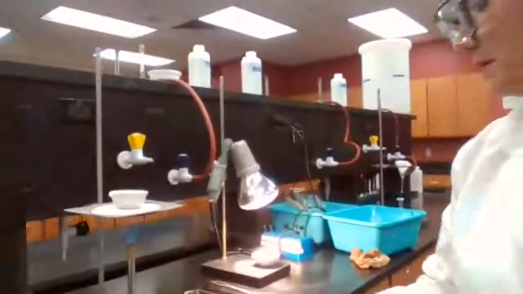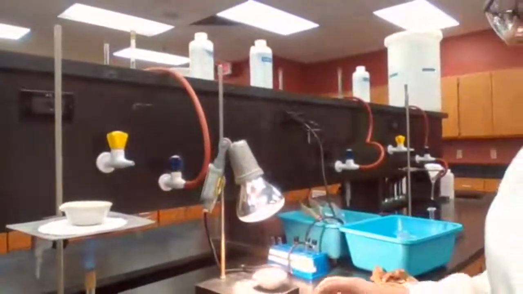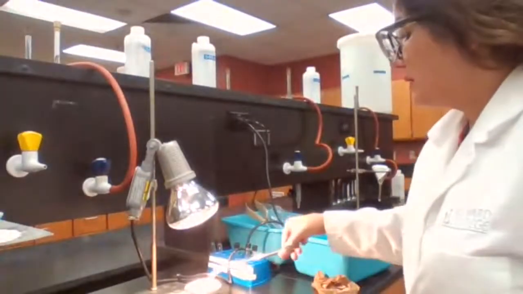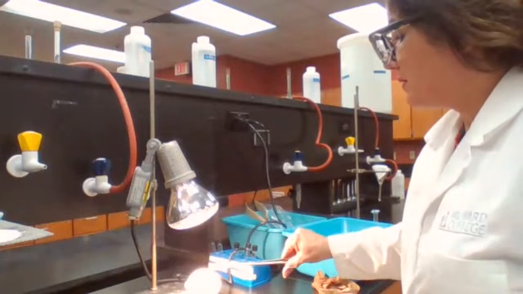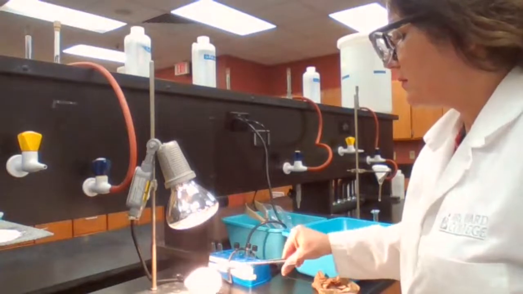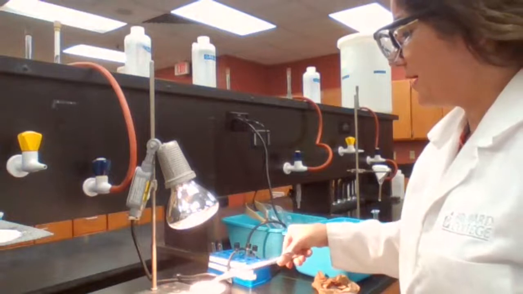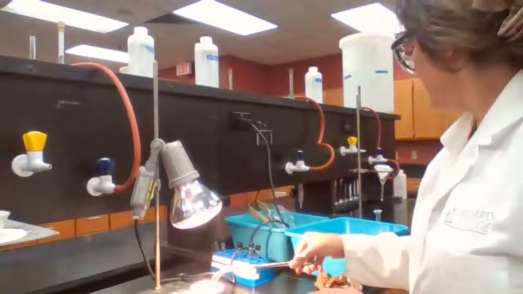Let's see if the unreacted zinc has been dried. Okay, the zinc particles are moving around, but not all of it.